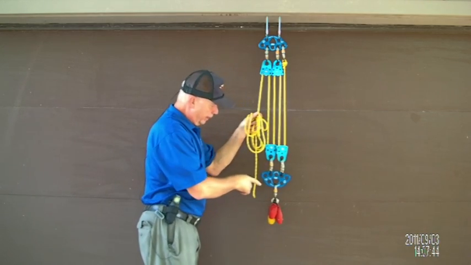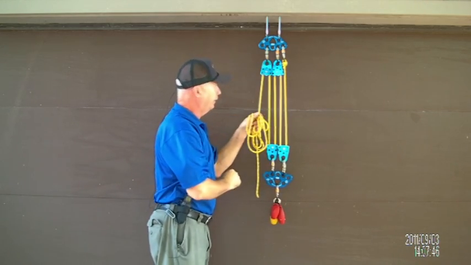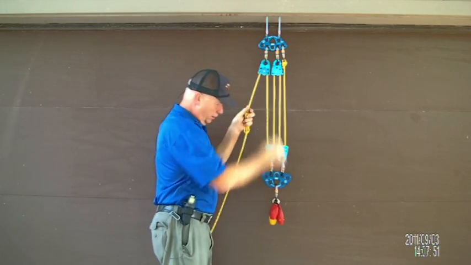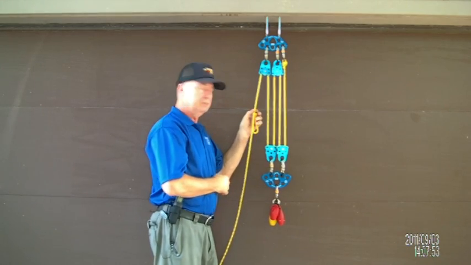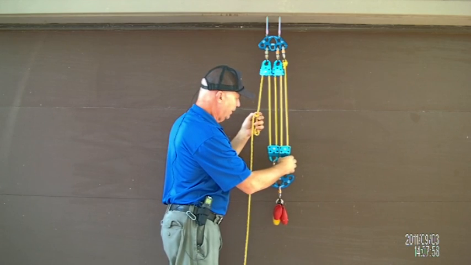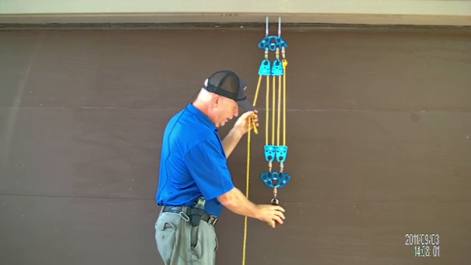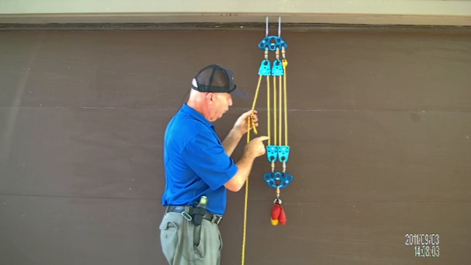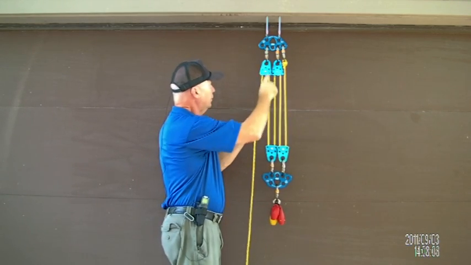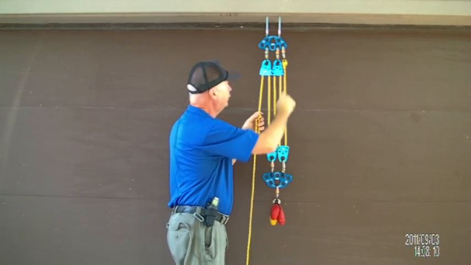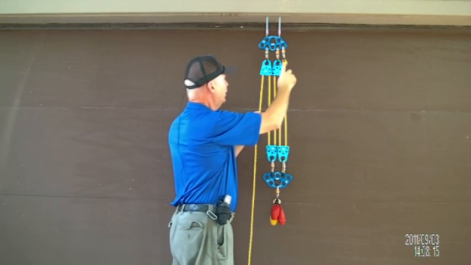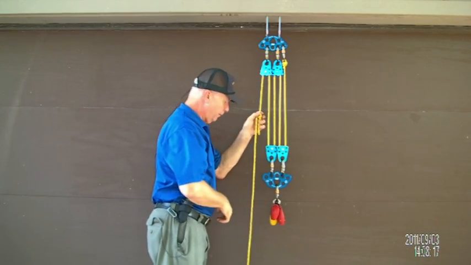In fact, let's look at what it actually loads at based on our load. Let's just assume that we've got 100 pounds right here, and we know this is a 4 to 1 system that's been established. So with 100 pounds here, that means there's going to be 25 pounds in each one of these lines, including this one, because the rope runs continuously through the system. It doesn't have any termination in between, just here, and I'm holding it here.